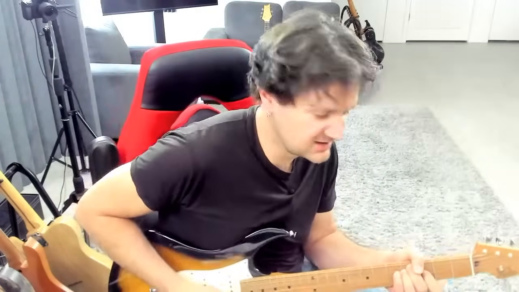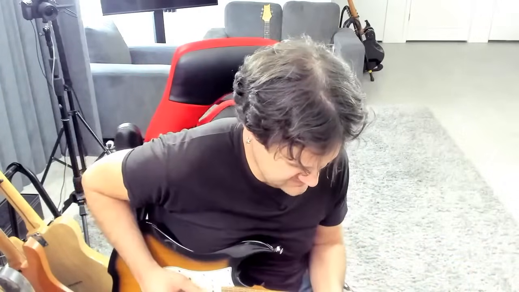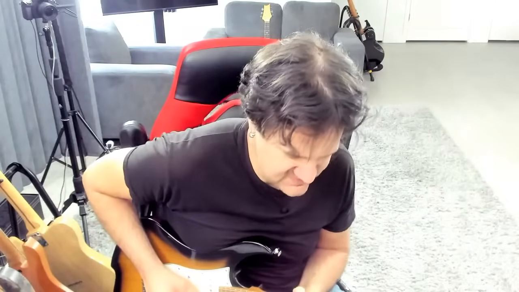And then here's another one, still in E. It's the first one I was playing over. It's more E Lydian. So it's all about those characteristic notes that make what a mode is.